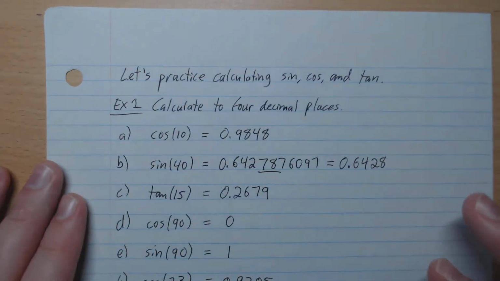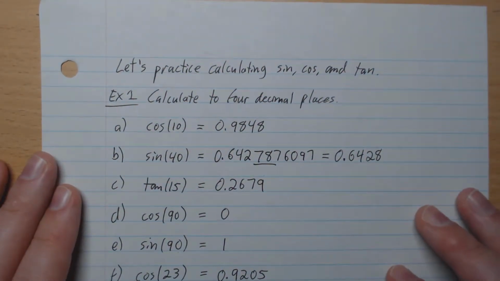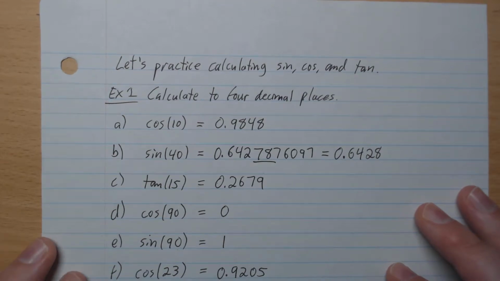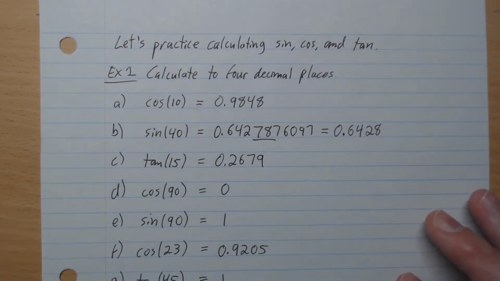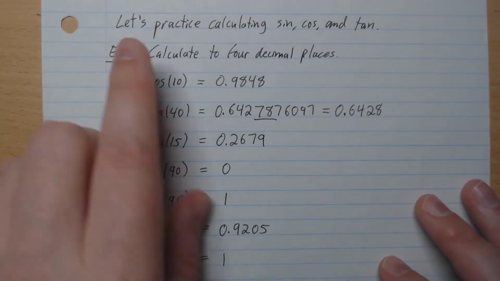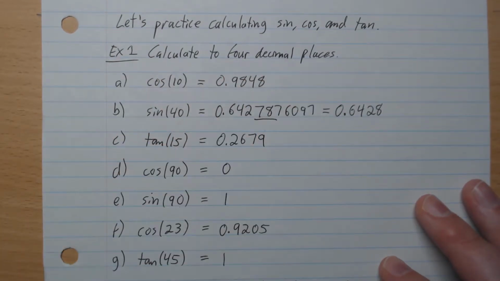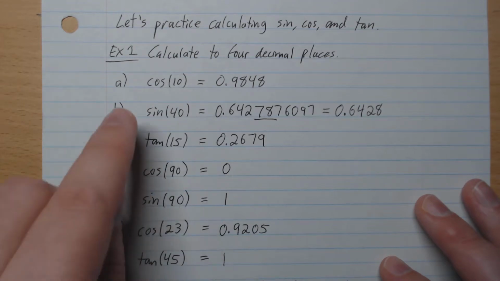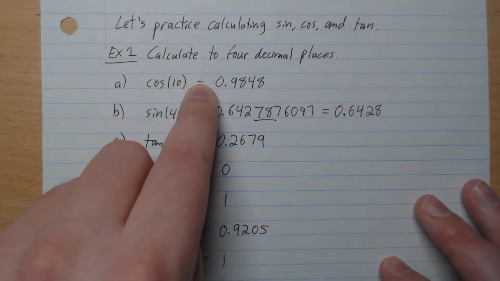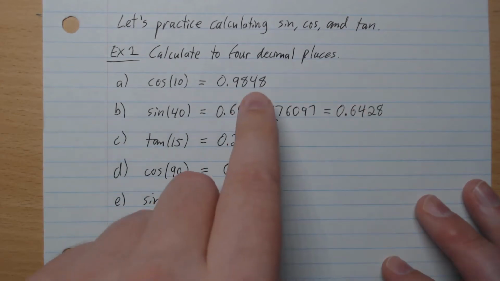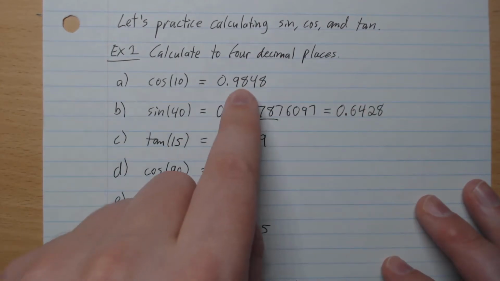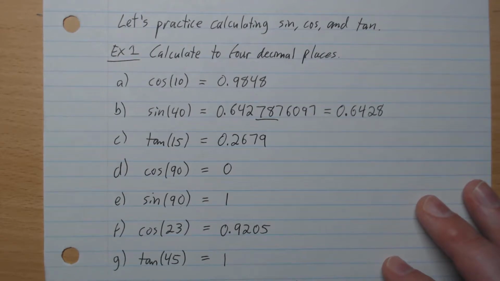And so right now we're going to practice calculating sine, cos, and tan values. We're going to practice using our calculator. So this is very important that you practice it in the practice problems. So example 1, calculate to 4 decimal places. So I get my calculator out and I go cos of 10 equals, and it gives me this value here, a couple extra decimals, and we only want 4 decimal places, so 0.9848.